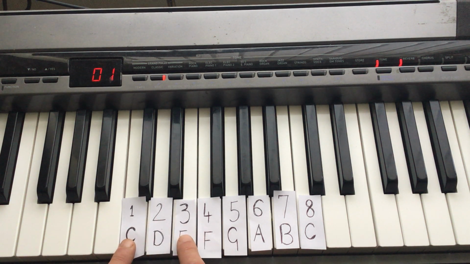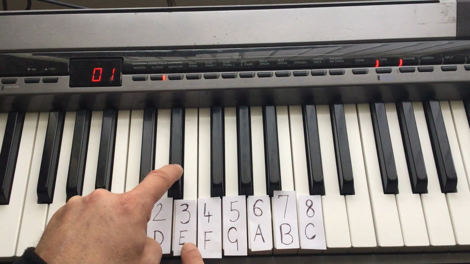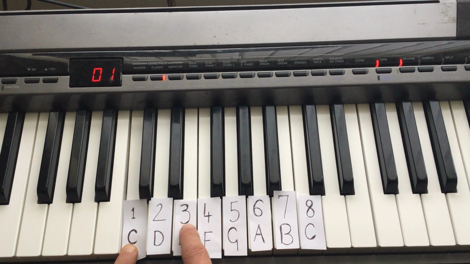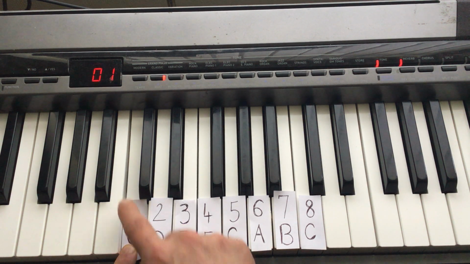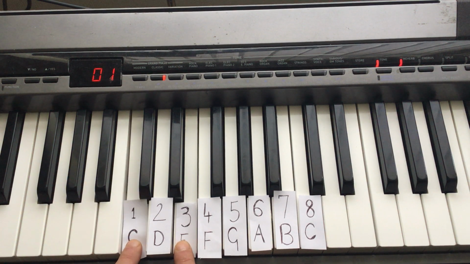Pointy finger goes to note E, note number 3. How many semitones? 0, 1, 2, 3, 4. There are 4 semitones. Do not confuse the note number with the number of semitones between the two notes. This is note number 3, but there are 4 semitones between note number 1, C, and note number 3, E.